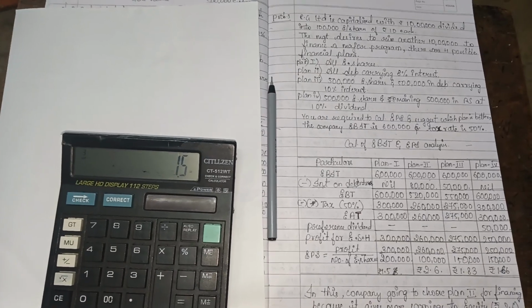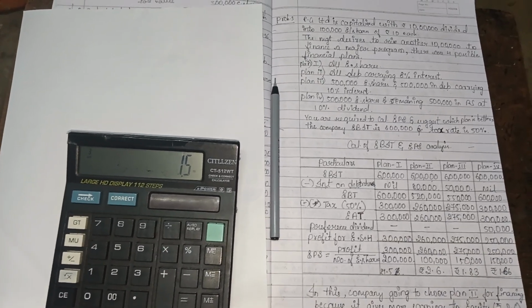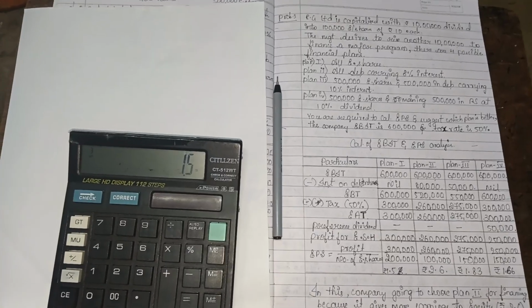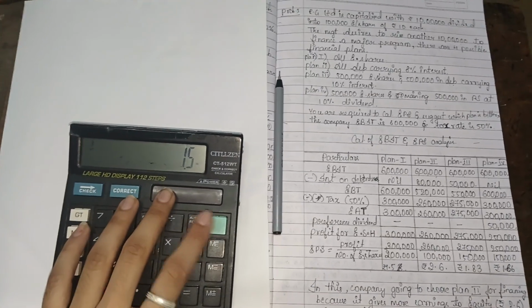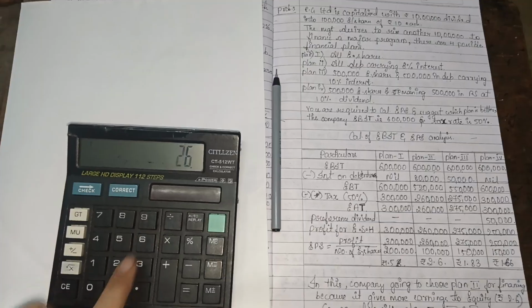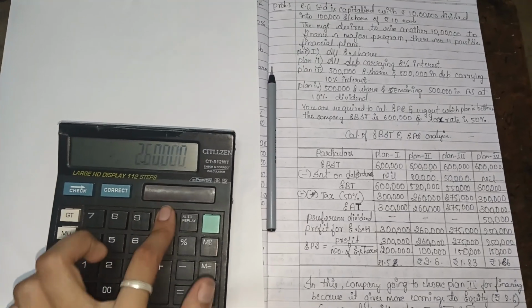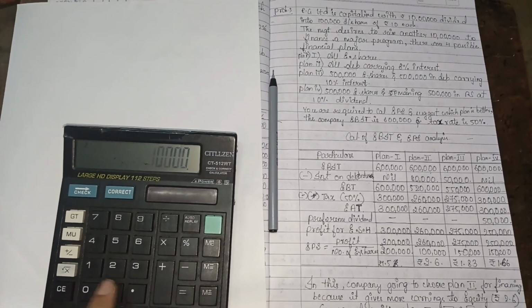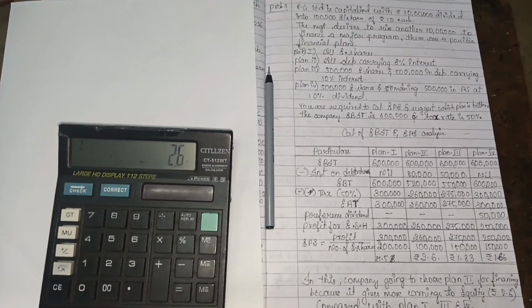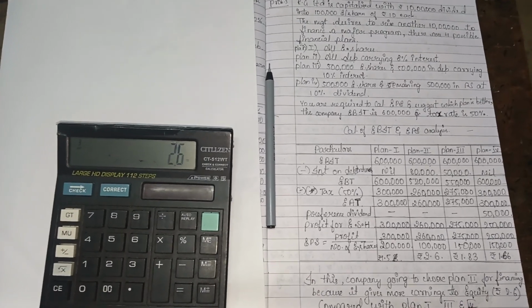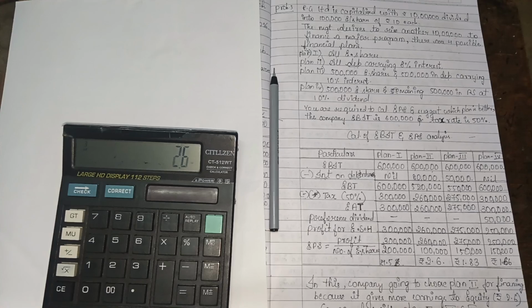You have already calculated that: 10 lakh divided by 10, you will get 1 lakh. You will directly write that equity shares, 2 lakh 60,000 divided by 1 lakh. You will get rupees 2.6. This is the earning per share of plan 2.